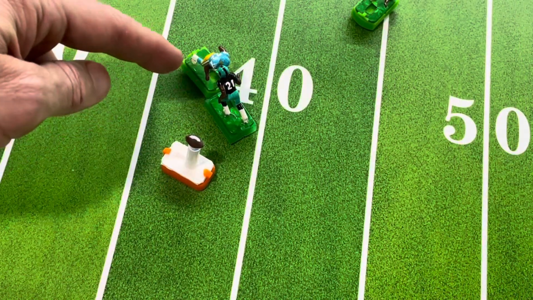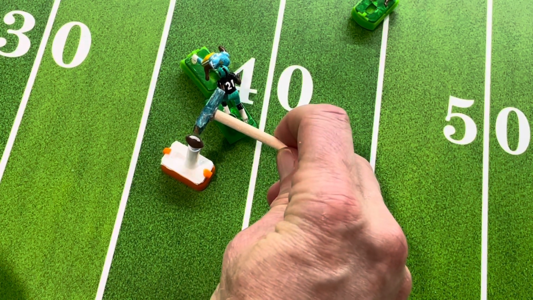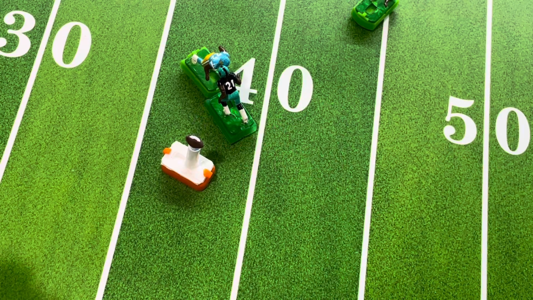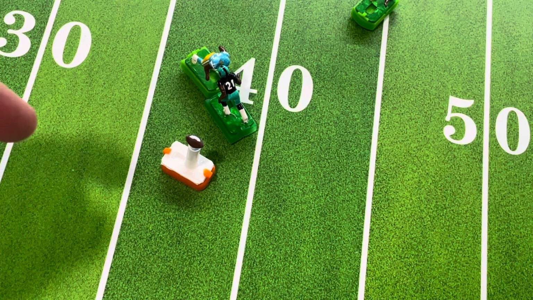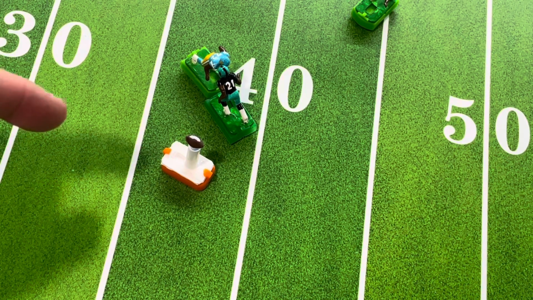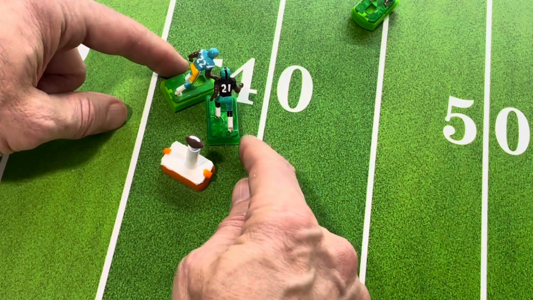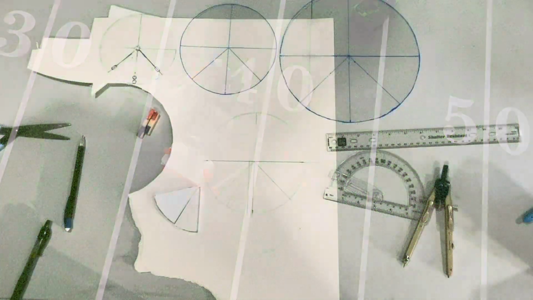If there's contact between defender and receiver outside of a base length away from the ball on base, then it's going to be pass interference on whichever player's front of base is facing away from the ball. If both players are facing away from the ball, then I think I'm just going to call it incidental contact.